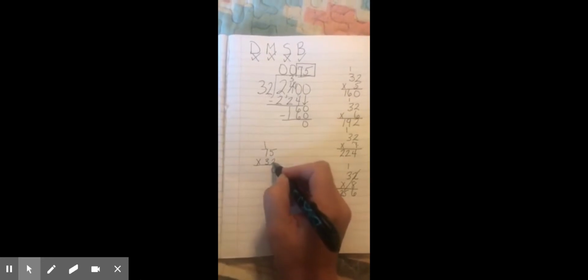Now we need to check our division by multiplying. Now let's check to see if we got our division problem correct. And the way we would do that is that we would multiply 75 times 32. 2 times 5 is 10. 2 times 7 is 14, plus 1 more is 15. We're through with the ones place, so we make sure we put our 0 in the ones place. Then we multiply the tens place. 3 times 5 is 15. Carry the 1. 3 times 7 is 21, plus 1 more is 22.